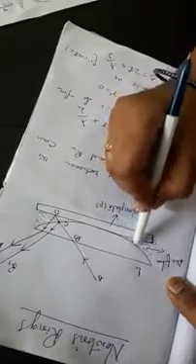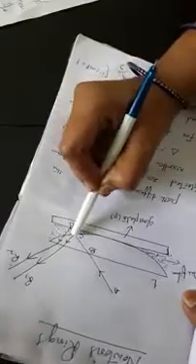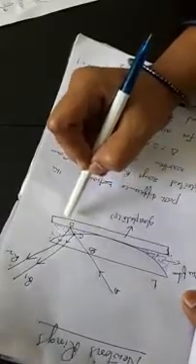When a plano-convex lens is placed on the plain glass plate, an air film of thickness t is formed, gradually increasing from the center outwards. Now, when a light ray AB is incident, some part gets reflected and some part gets refracted.